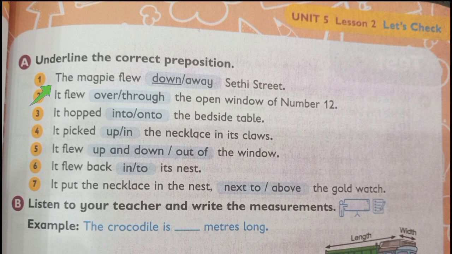Now let's think about this. Down Sethi Street suggests the bird is moving along the street, while away Sethi Street implies it's moving further from it. Which one do you think is correct? Yes. Down makes sense because it indicates direction along the street.